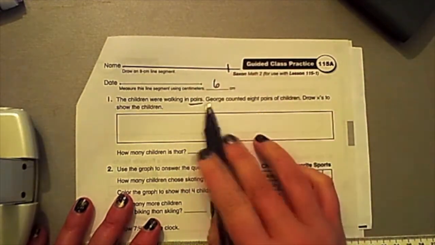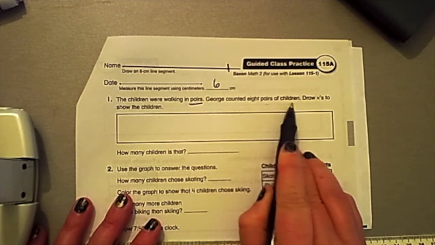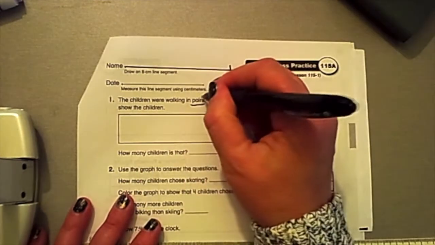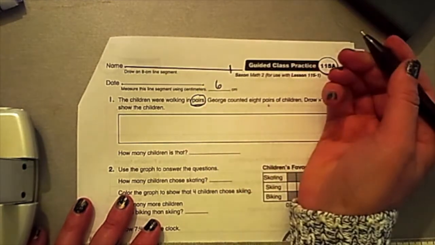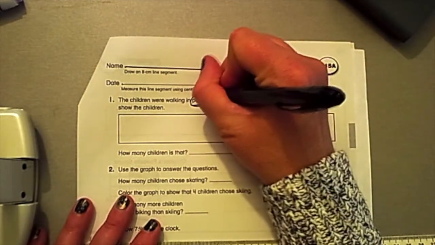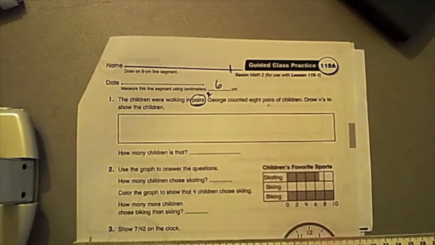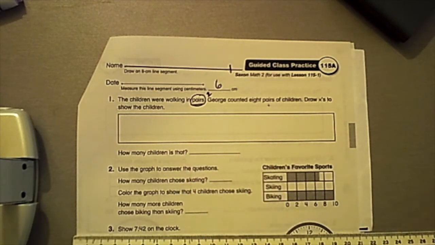This is a big word. George counted 8 pairs of children. Draw X's to show the children. So, pairs means how many? 2. Remember we talked about a pair of earrings or a pair of socks. You wear 2 of them, a set. It comes in 2. When you buy a pair of earrings, it comes with 2 earrings. When you buy a pair of socks, it comes with groups of 2.